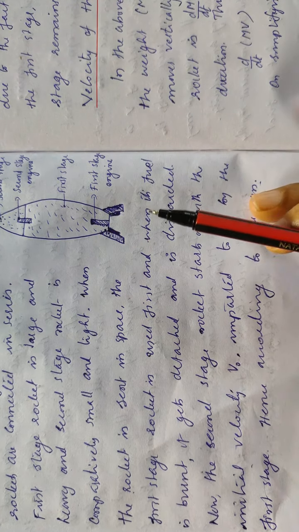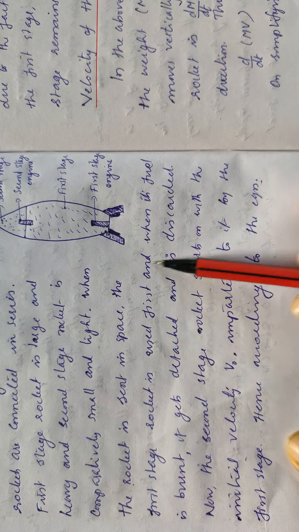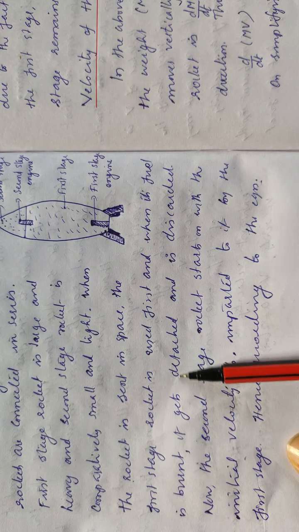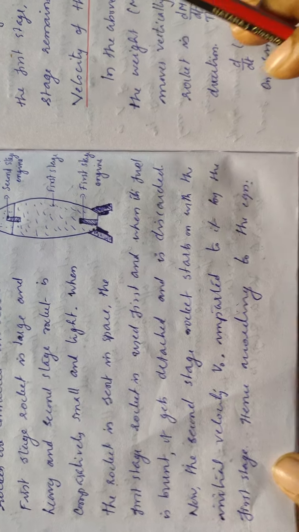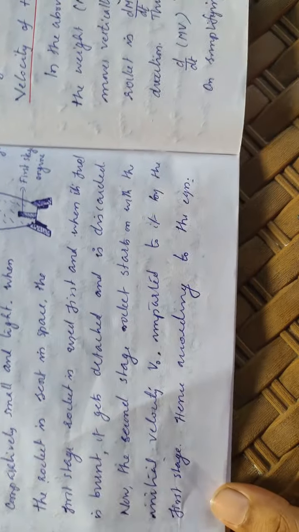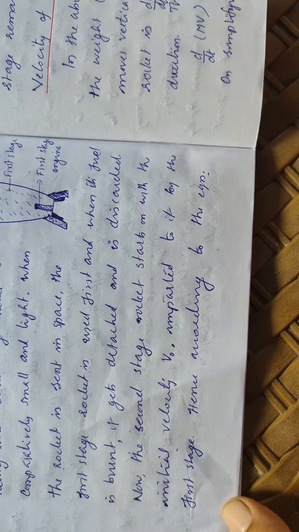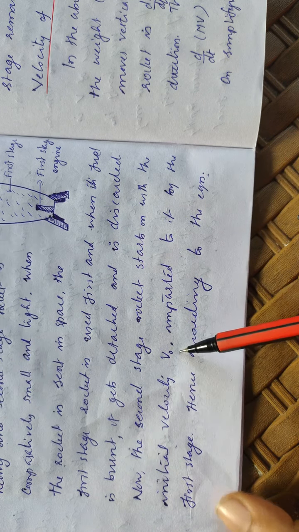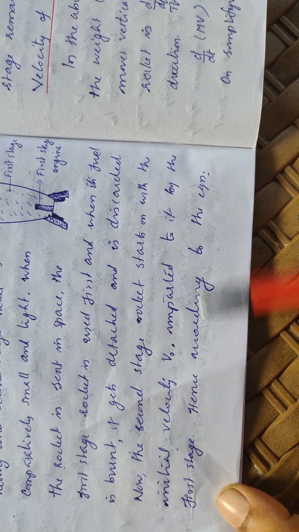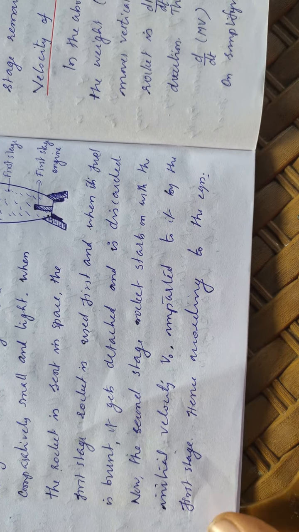That's the principle. After the fuel is completely burned in the first stage, the first chamber is detached and removed from the rocket. Now the second stage rocket starts with the initial velocity v0 imparted to it by the first stage.